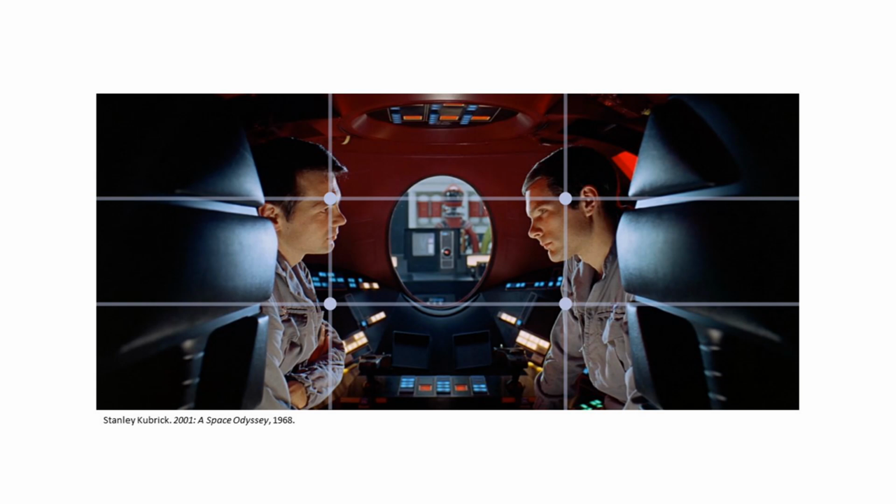This frame from 2001: A Space Odyssey, 1968, is a good example of the use of the golden triangle in a movie. It is also a great example of a flawlessly symmetric composition. Shapes on the right side perfectly offset those on the left side of the image.